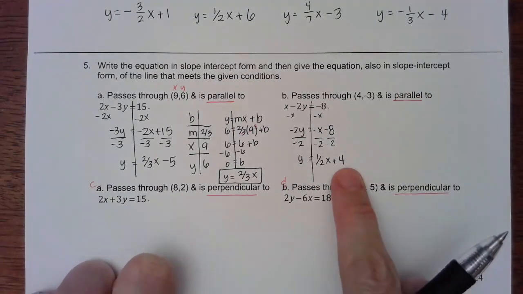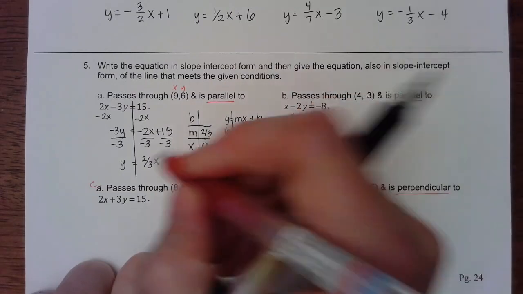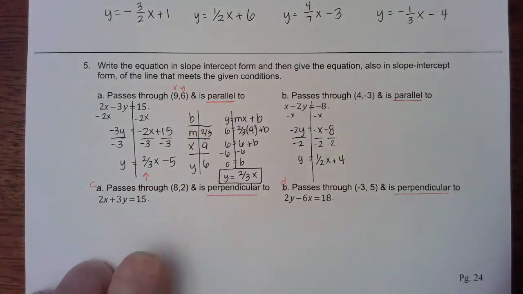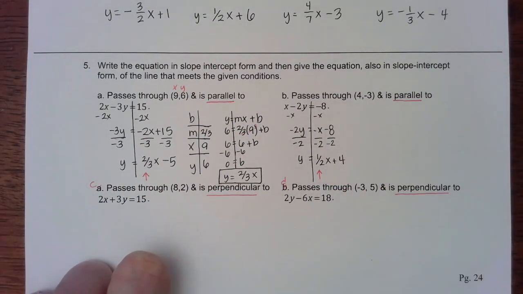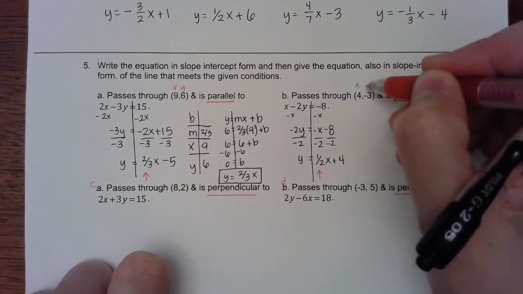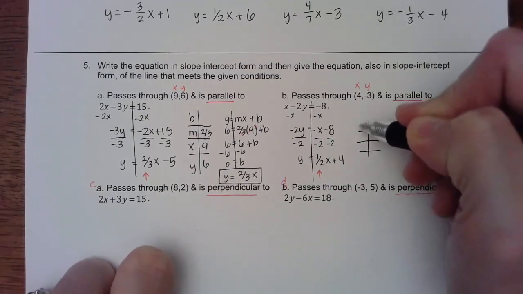The 4 doesn't matter because I did all of this work just to figure out what the slope was. So on this one, I did all the work to figure out that the slope was 2/3. On this one, I did all that work to figure out that the slope of this line was going to be positive 1/2. And parallel means I'm going to use that same slope. So now I'll do my BMXY chart.